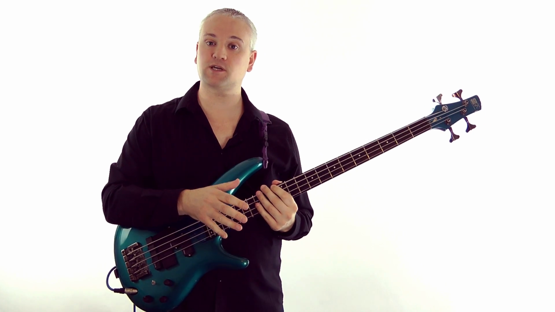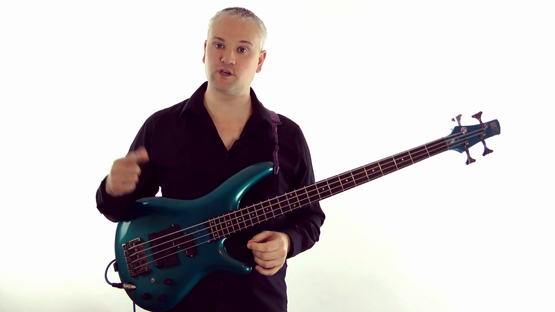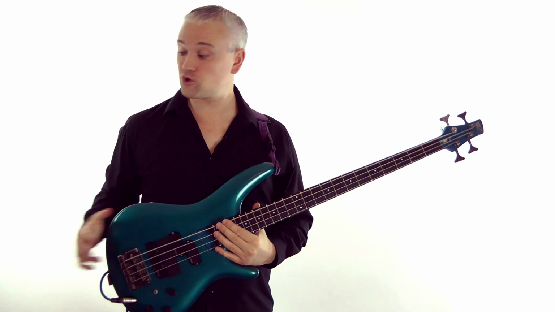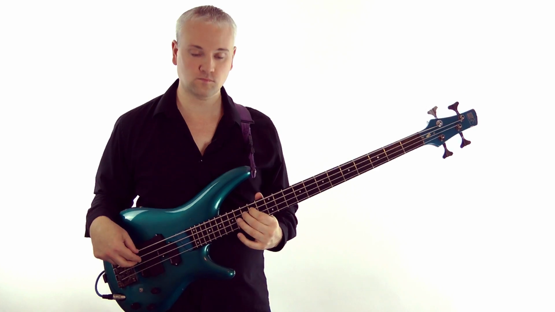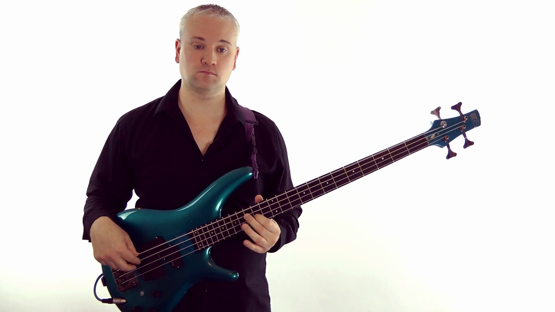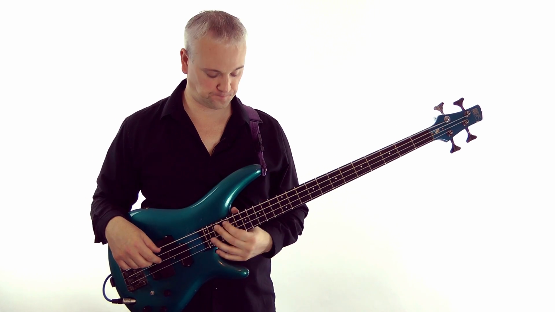It's a similar kind of sequence as we had working through in groups of three, but we're just working up and back in this case. So here's a quick demonstration of those over the backing track. You can hear how I'm highlighting each one of those chord tones by doing that.